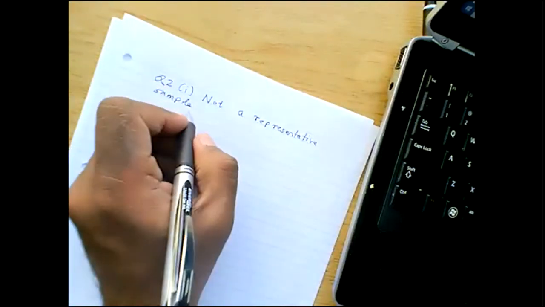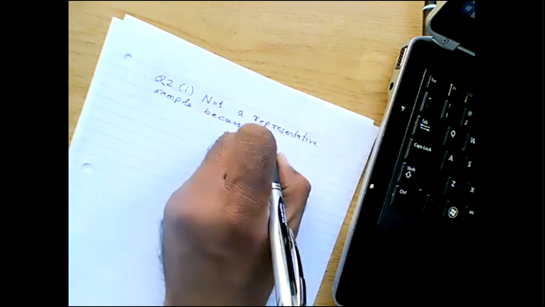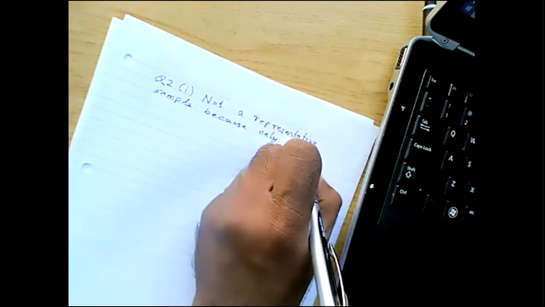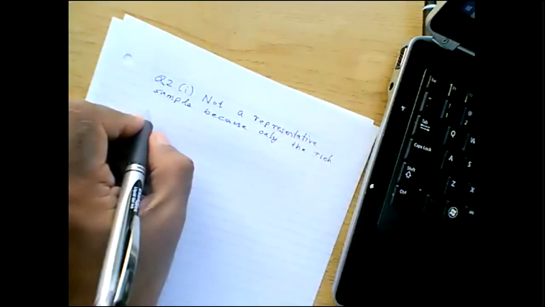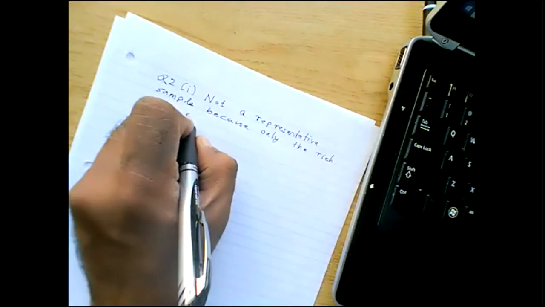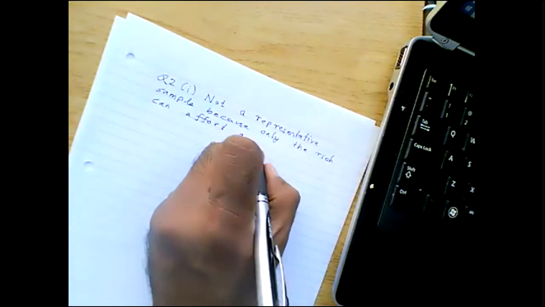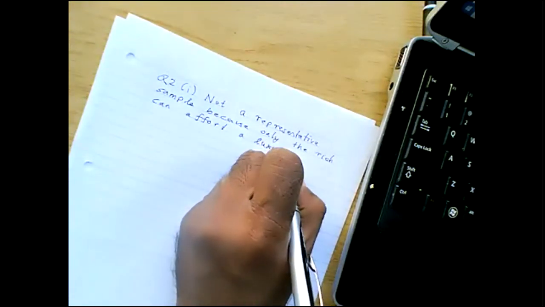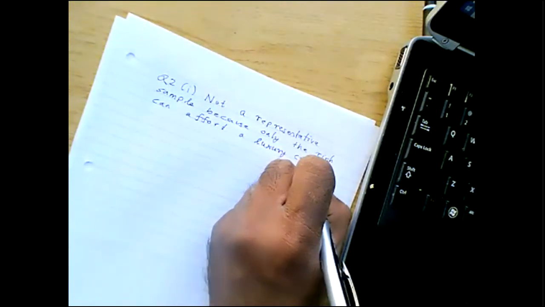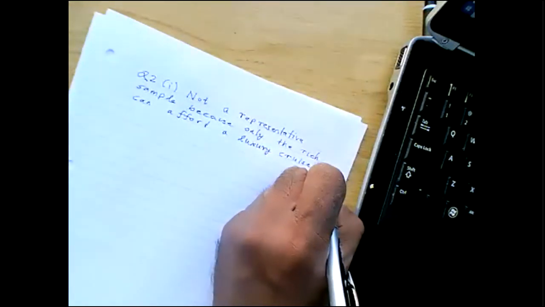Right, because only the rich can afford a luxury cruise liner.